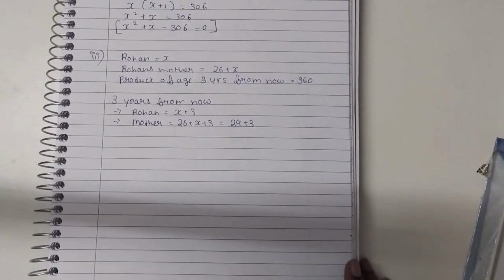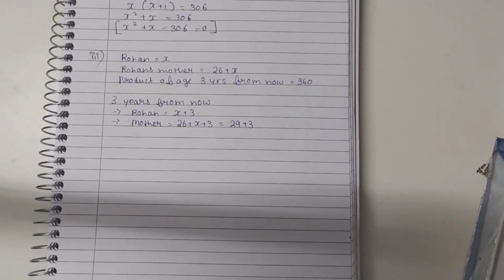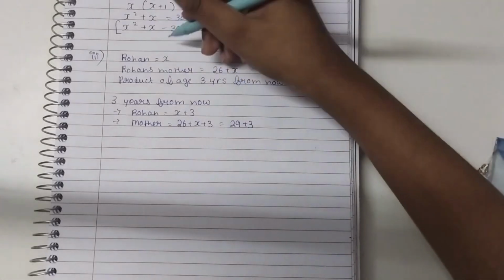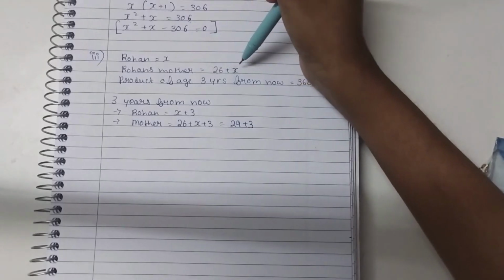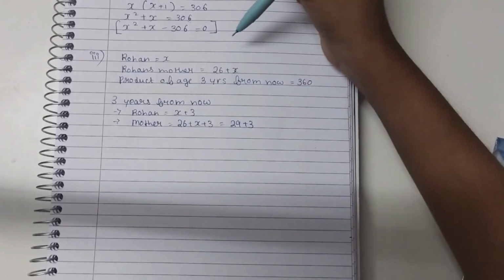In the third question, they've given that Rohan's mother is 26 years older than him, and the product of their ages in years, 3 years from now, will be 360. We need to find Rohan's present age. So we're going to assume Rohan's age as x, and Rohan's mother's age as 26 plus x, as she's 26 years older than him.